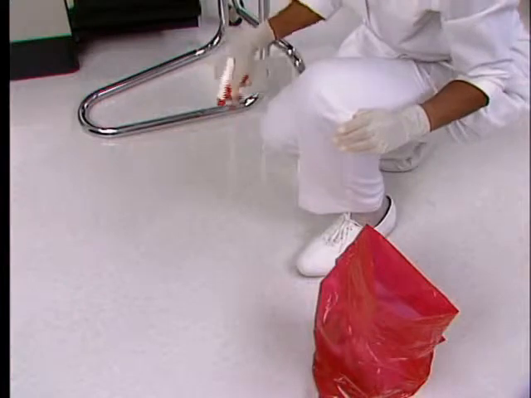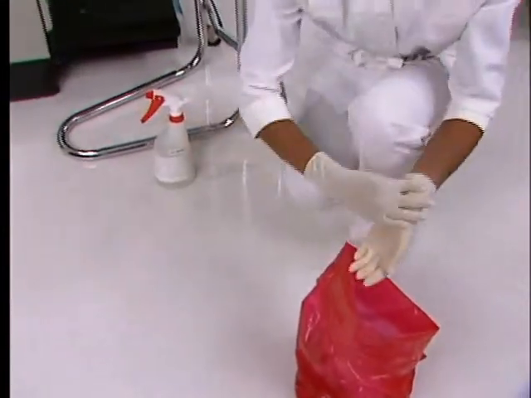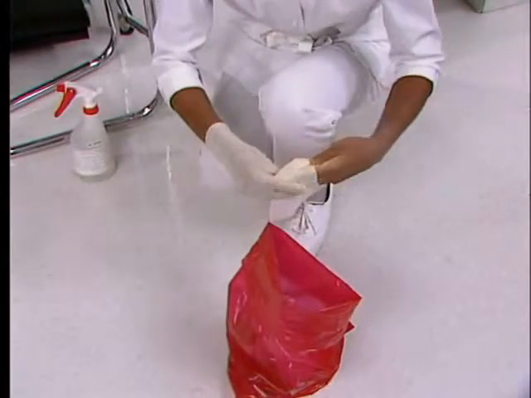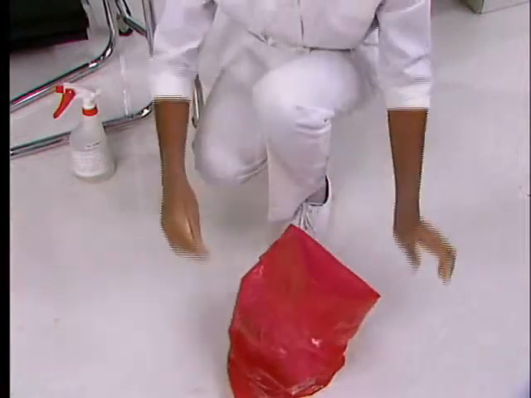Apply a germicide or bleach mixed with water until the surface is glistening wet. Keep it moist for the manufacturer's recommended exposure time, usually 5 to 10 minutes. Then allow the surface to air dry completely.